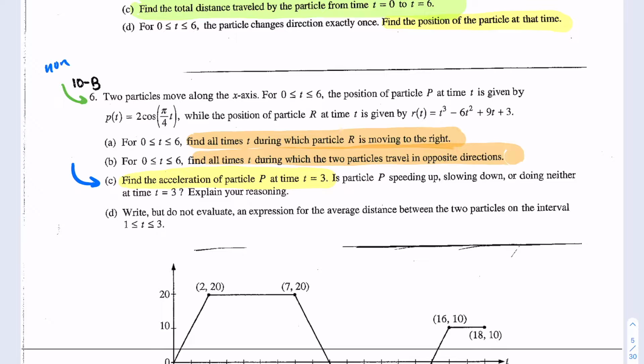So you look for the particle P. If you read this question here, it talks about 2 particles. Position of particle P is given by this here. Okay, and again, do this on a separate sheet. So to find the acceleration, I'm going to have to go ahead and find the derivative twice.